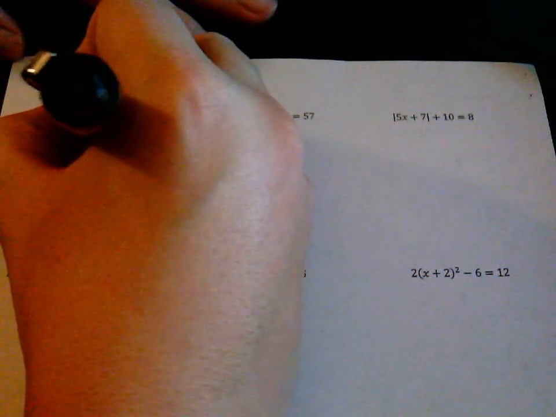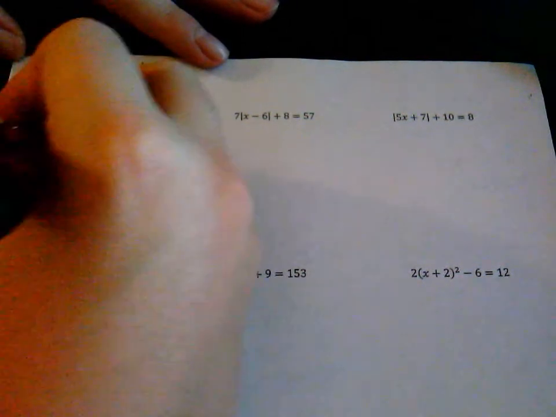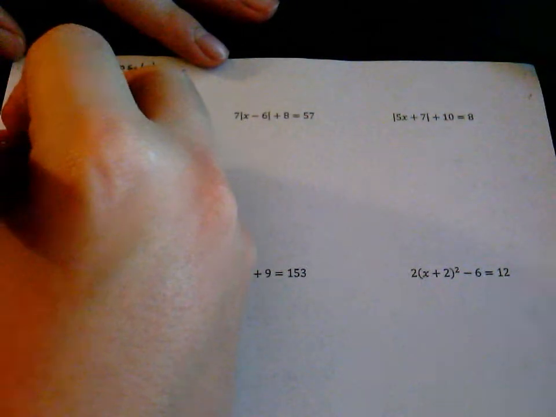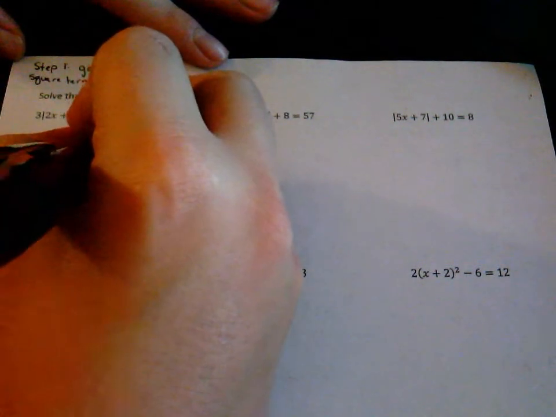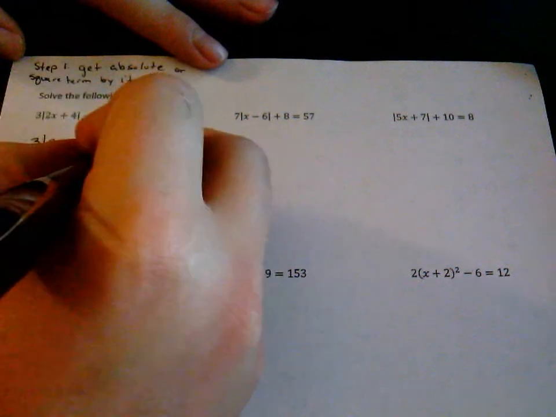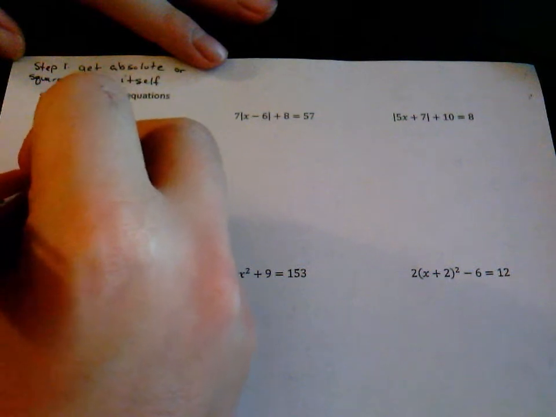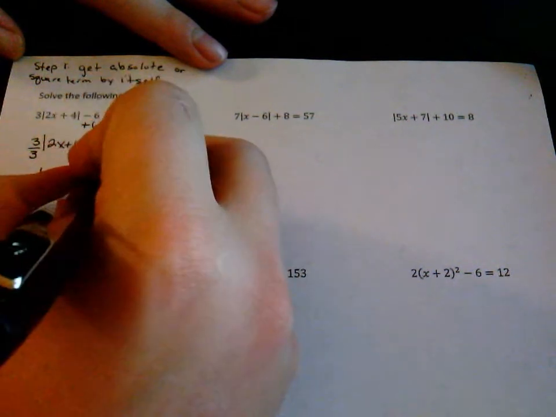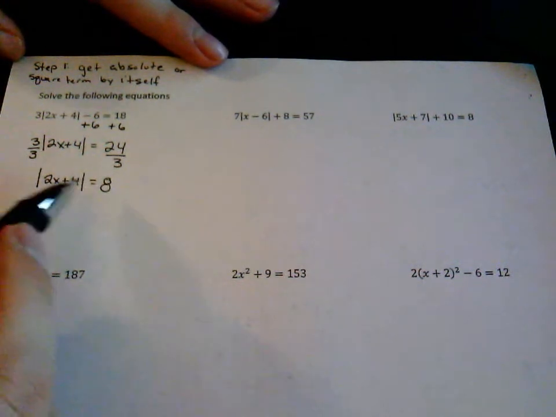I'm going to first add 6, because you always do adding and subtracting before you do this multiplication part right here. So then you're going to get 3, absolute value of 2x plus 4 equals 24. The next part is to get rid of that 3. So we're going to divide by 3, we're going to divide by 3, we're going to get the absolute value of 2x plus 4 equals 8. Now we actually have the absolute value sign by itself. We're going to go on to step 2.